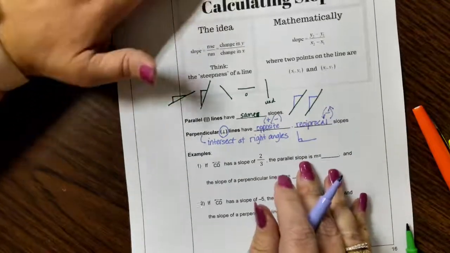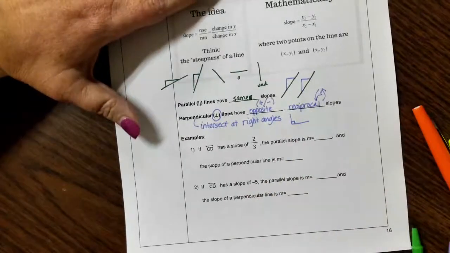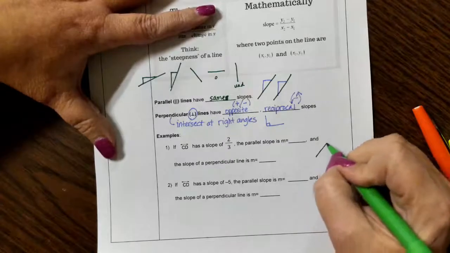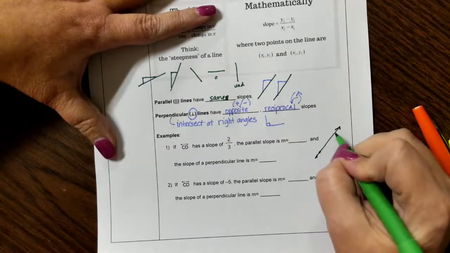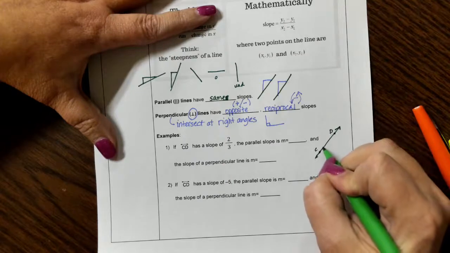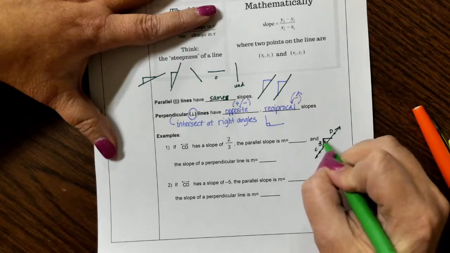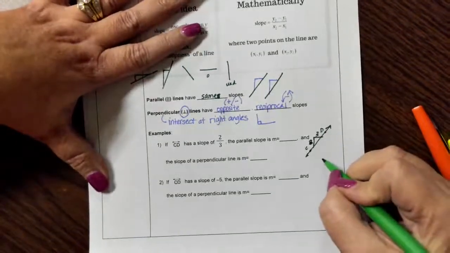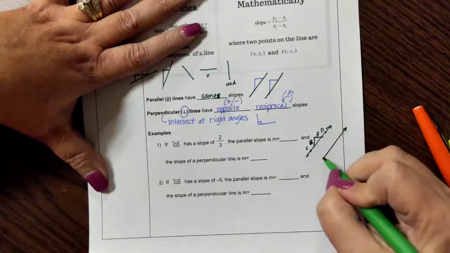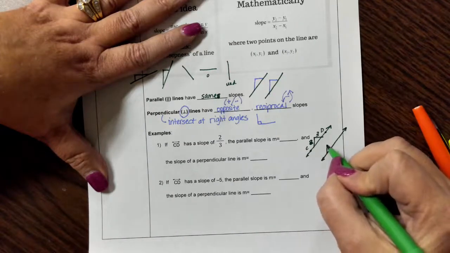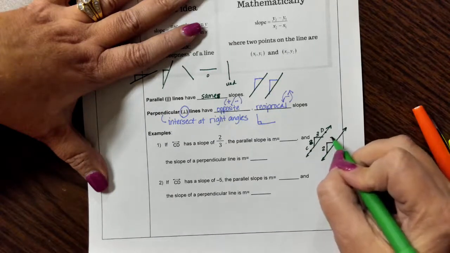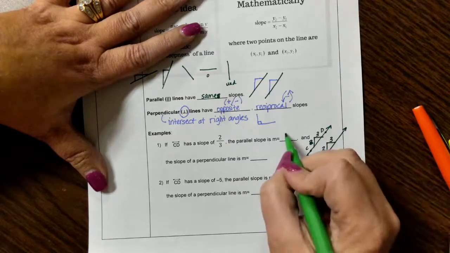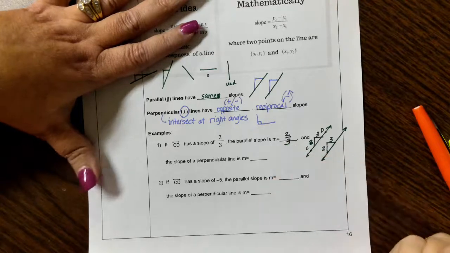So let's look at just some basic problems with this. We have a line, CD. It has a slope of 2/3. So what that means is this. We have a line, CD, and it has a slope of up 2 over 3. So if I draw a line that is parallel to that line, it will look like that, and it will also rise 2 and run 3, okay, because it's parallel. So it has to go at the same rate. So it has a slope also of 2/3.